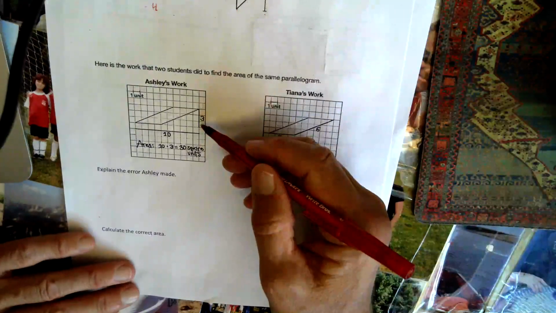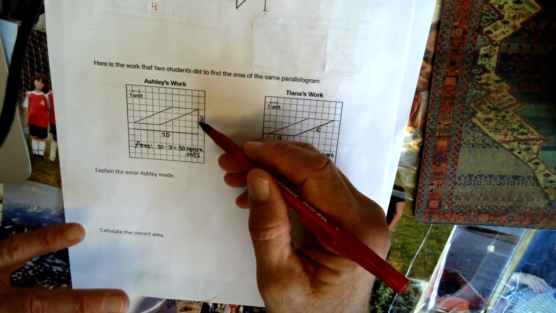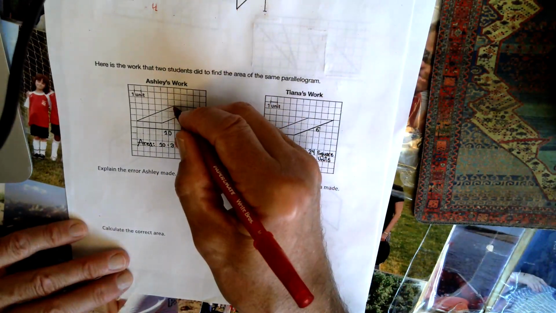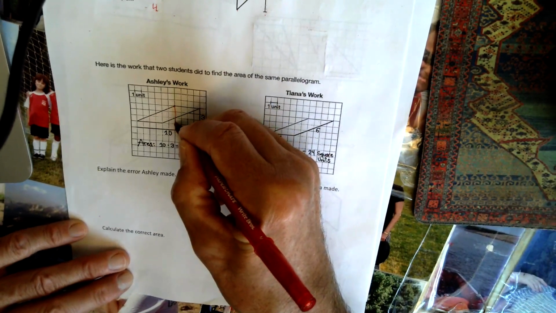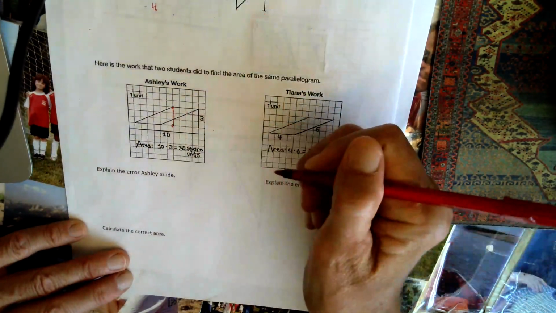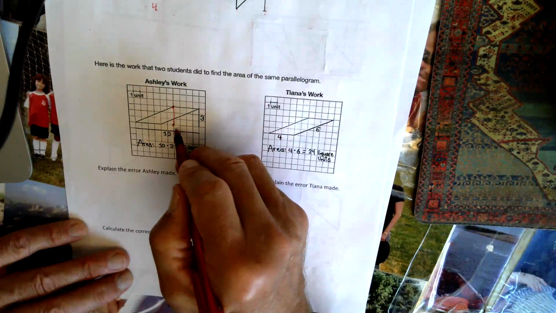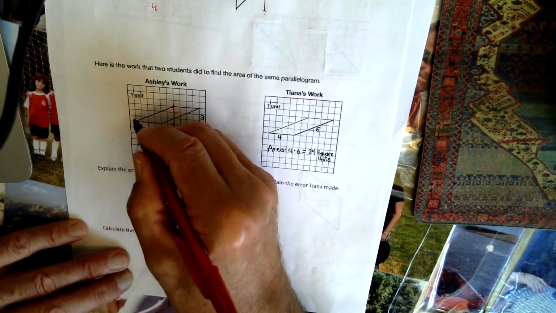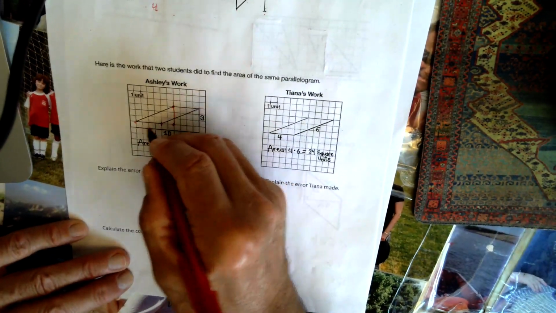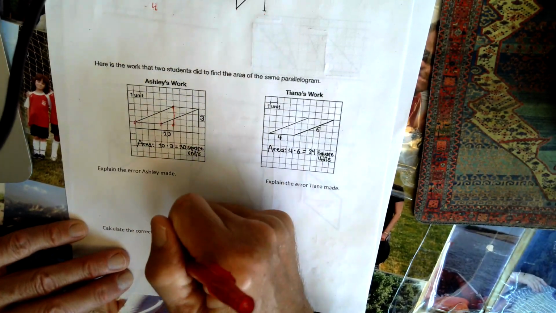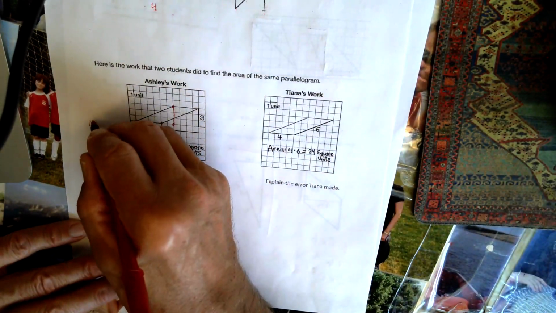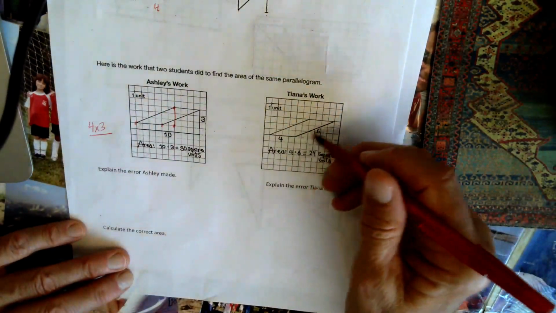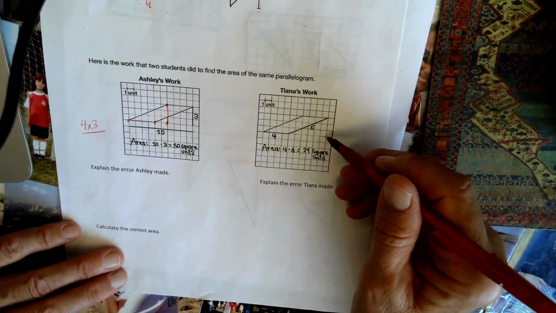So she has some elements that she noted, right? See, the height is right here from the apex of the shape down to the base, so that's most definitely 3. But the base would be just this part, right? 1, 2, 3, 4. So it's a 4 by 3 parallelogram. 4 by 3. So it's the same, and this is the same, right? So it's still a 4 by 3.